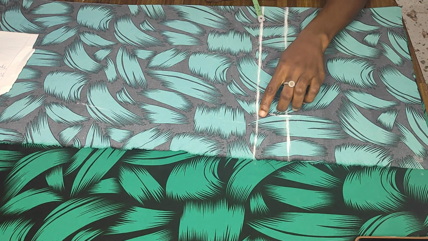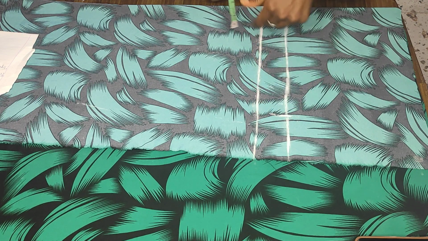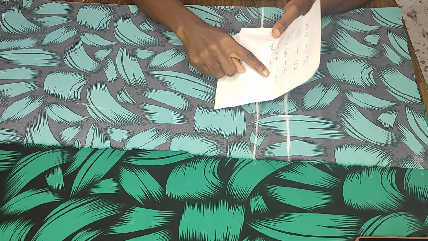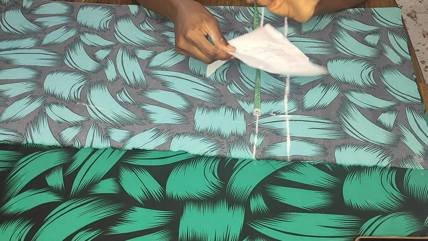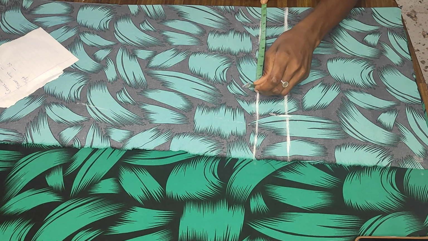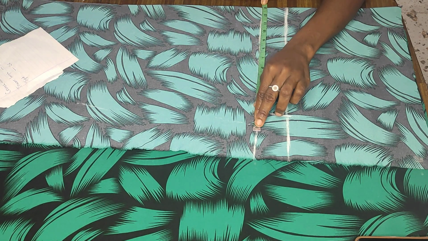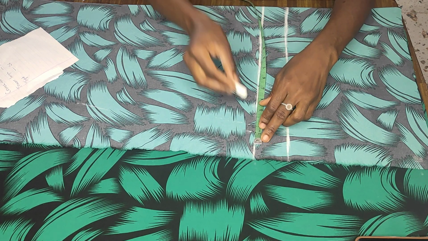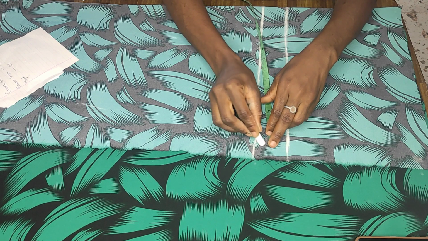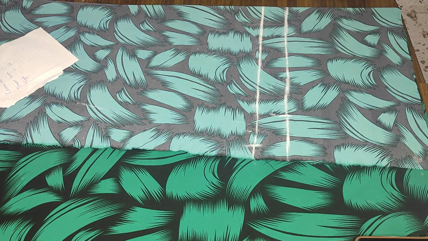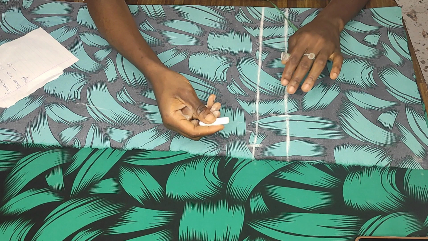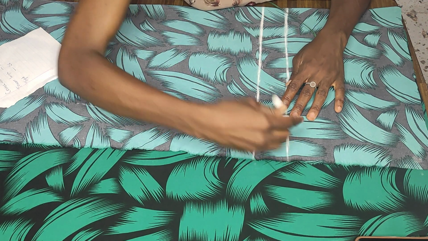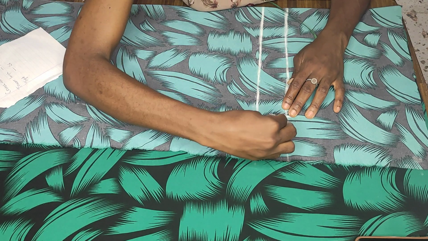Then for my crotch depth, which is this line, I'm going to use my thigh measurement, which is 26. 26 divided by 2 is 13. So from this point here, I'm going to measure out 13 inches and mark that here, plus 1 inch, which makes it 14. So I'm going to mark that here. Using your curve ruler or freehand, whichever is suitable for you, you're just going to connect this in a curved line.